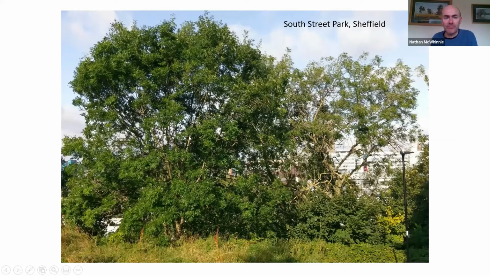This was from 2019, I think. These two have declined a bit further since then. We did notice a significant decline between 2019 and 2020. It ramped up quite a lot.